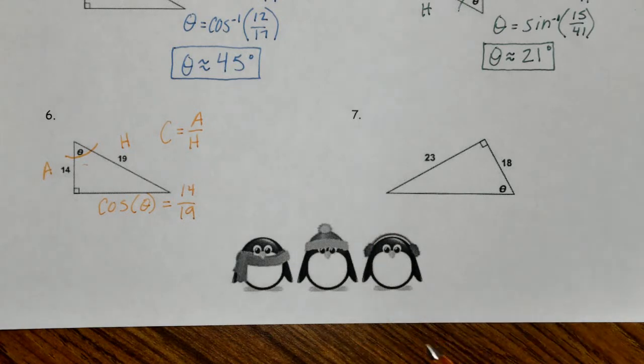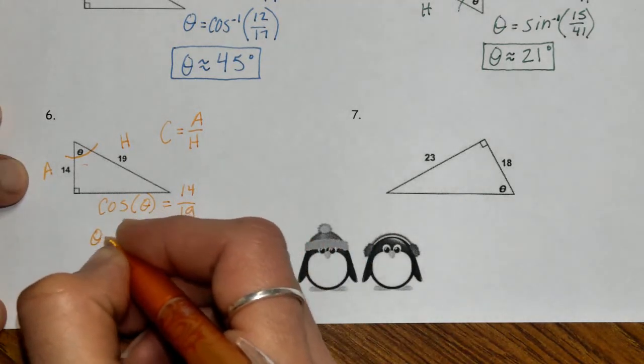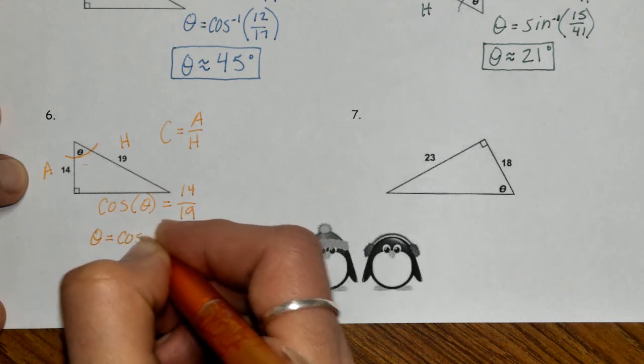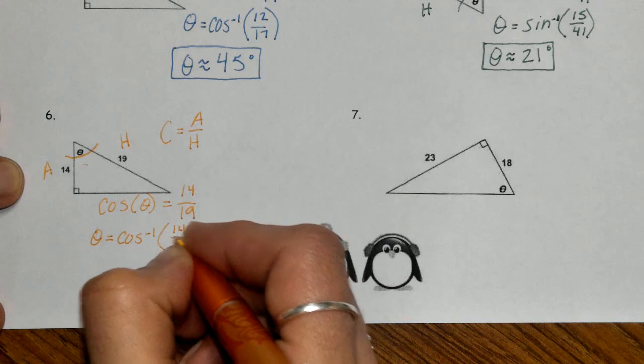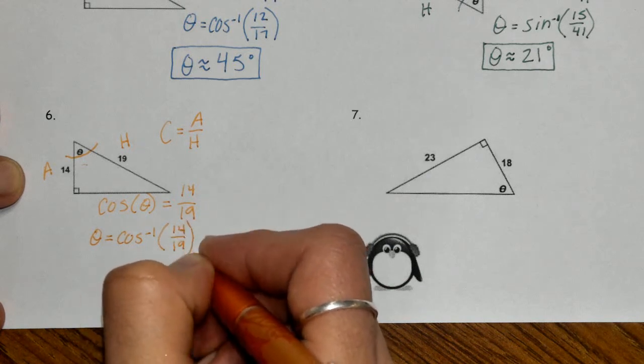Again, there's no switching and dividing, there's no multiplying, none of that. All we're doing is we're going to move that cosine to the other side, making it the inverse cosine of that fraction that we just wrote, the 14 over 19. Okay?